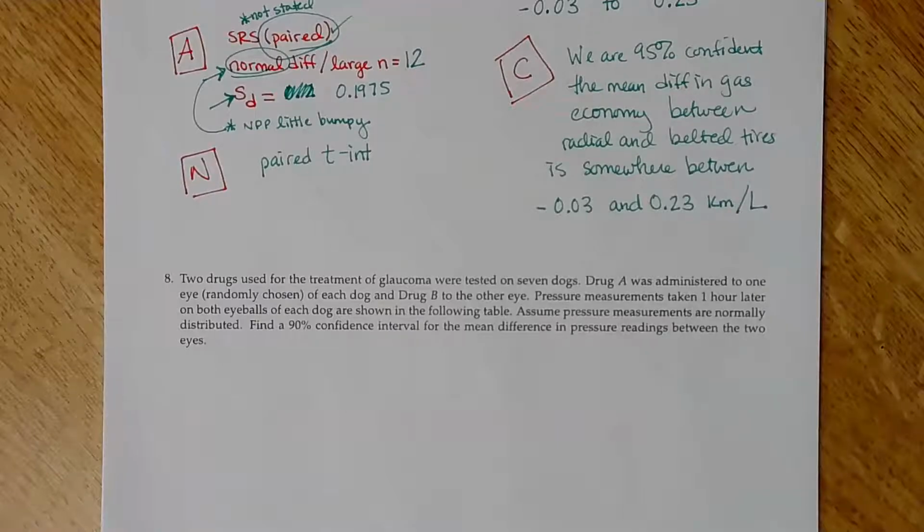Let's look at another example of a paired T interval. Two drugs used for the treatment of glaucoma were tested on 7 dogs. Drug A was administered to one eye of each dog and drug B to the other eye, and those eyes were randomly chosen. Pressure measurements were taken 1 hour later on each of the eyeballs of the dogs, and they are provided for you on the spreadsheet for this particular chapter.